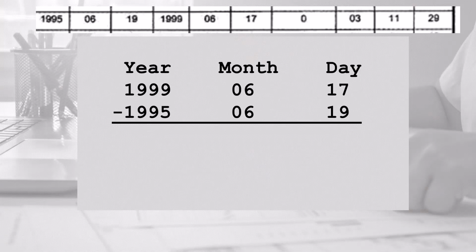All right, real quick. How did we get 3 years, 11 months, and 29 days of active duty time from my service in the late 90s? Well, to start with, we're just going to subtract my start date from my end date. And this is where some high-speed arithmetic is going to come in. To subtract 19 days from 17 days, we borrow 1 month from the end date and add 30 days.